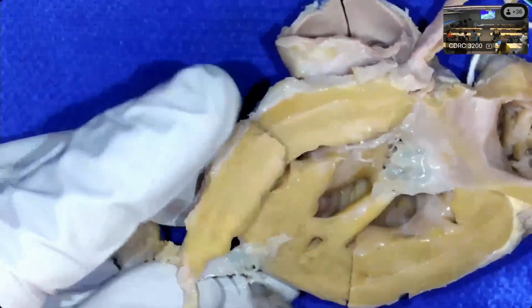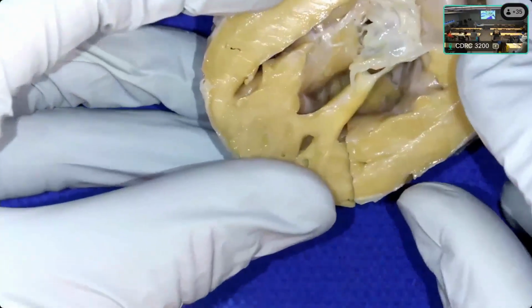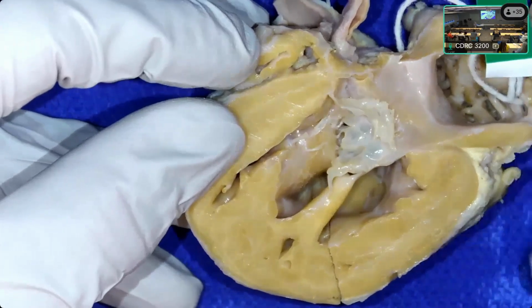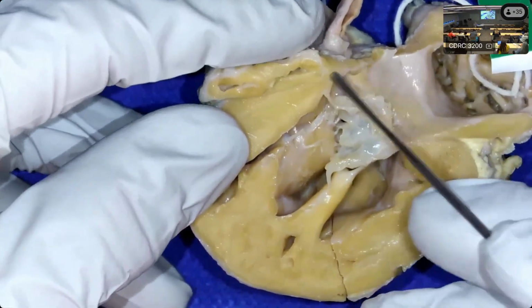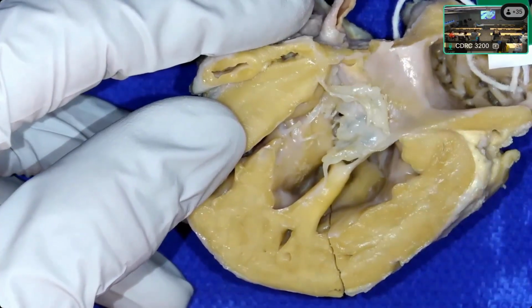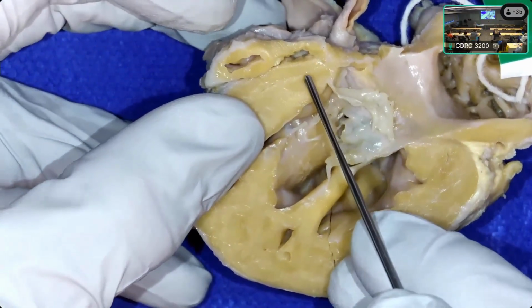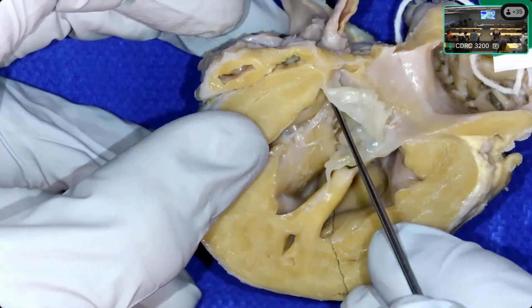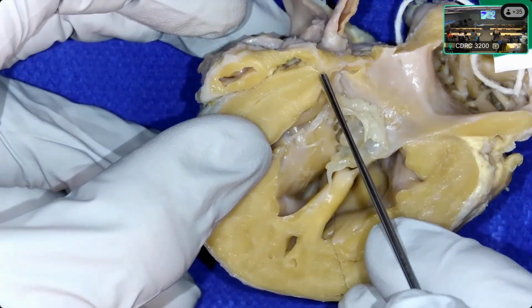And what shows nicely on this specimen is what Professor Anderson pointed out as far as development, knowing that there probably was a connection at some point. Remember all the normal heart dissections that I've talked about, where there is fibrous continuity between the tricuspid valve and the mitral valve.